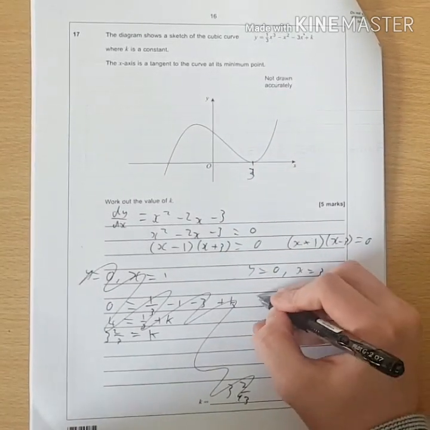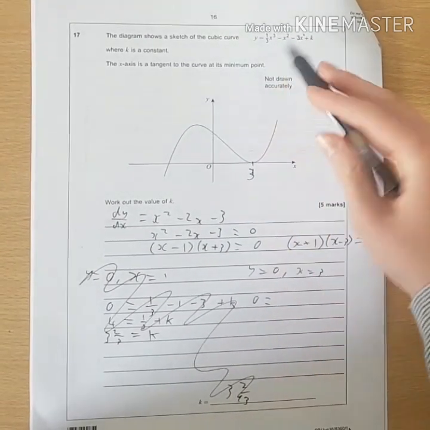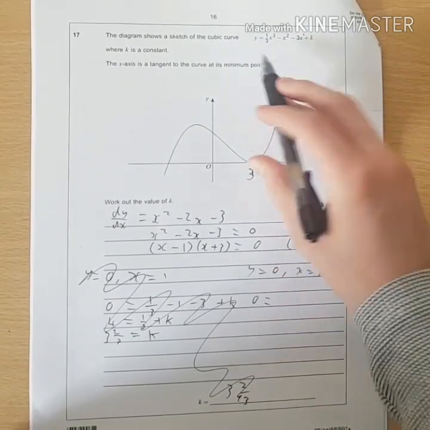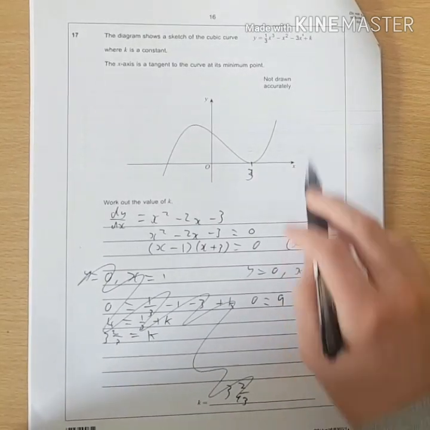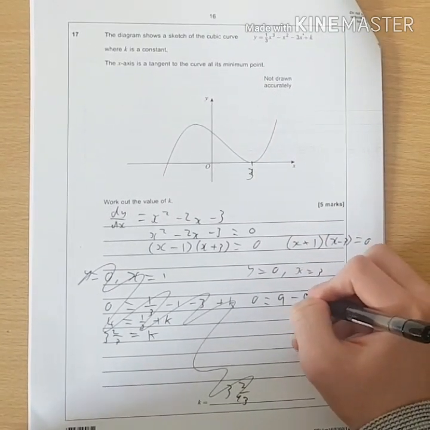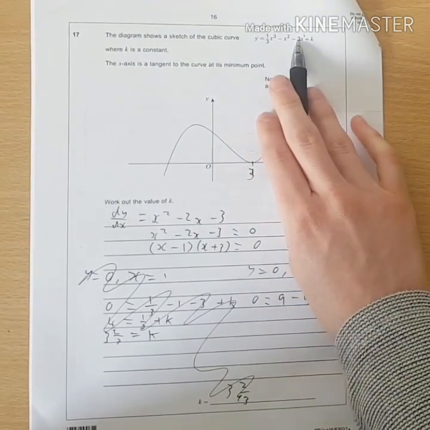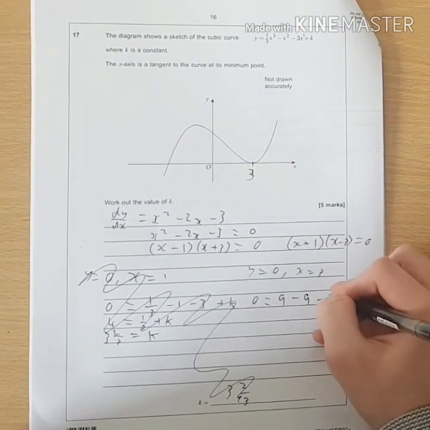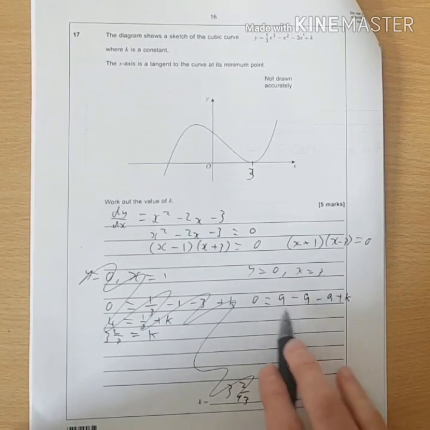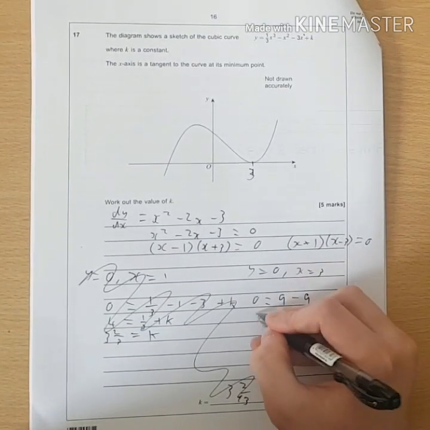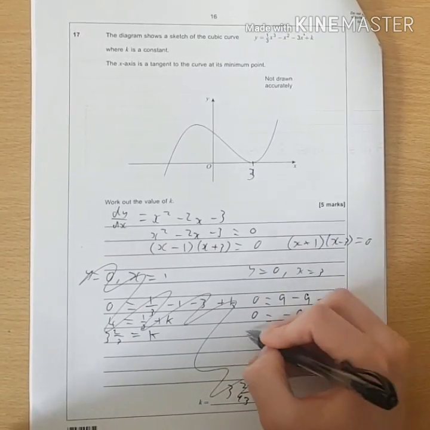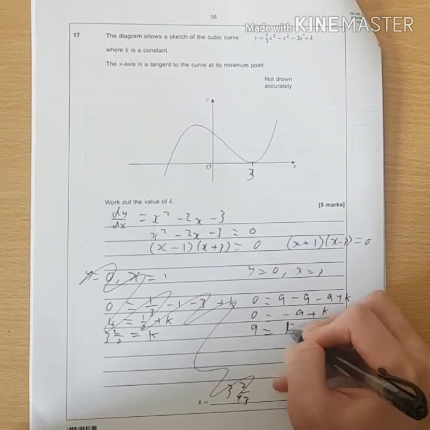So 0 equals 3 cubed divided by 3, which is 27 divided by 3, which is 9, minus 3 squared, which is minus 9, minus 3 times 3, which is minus 9, plus k. And we can simplify this, giving us 0 equals minus 9 plus k, which means that k equals 9.